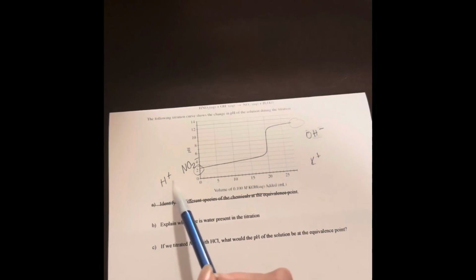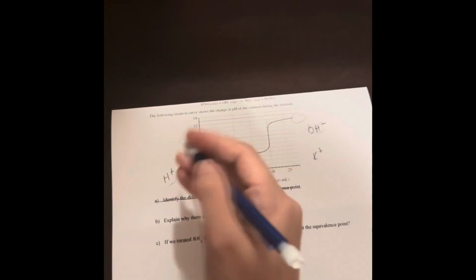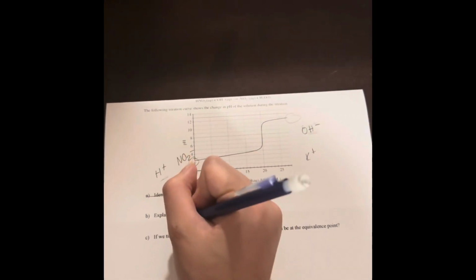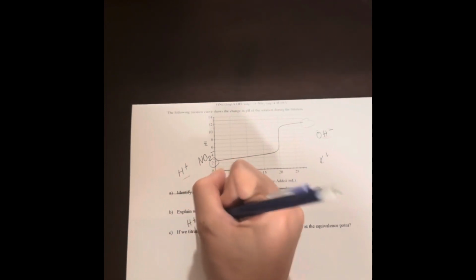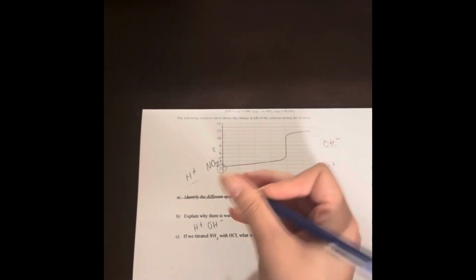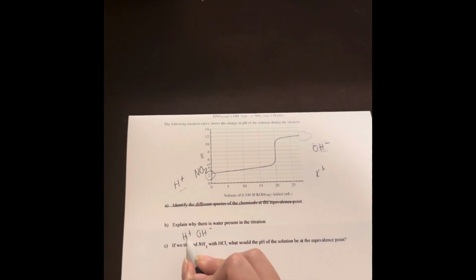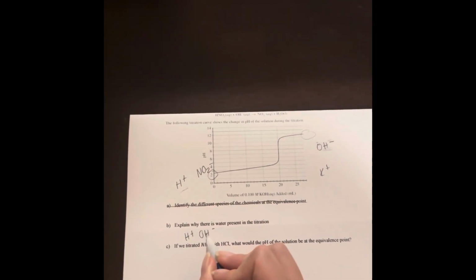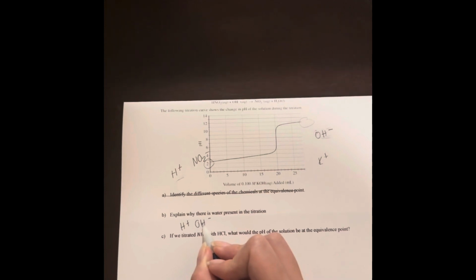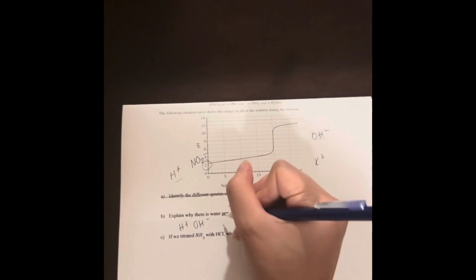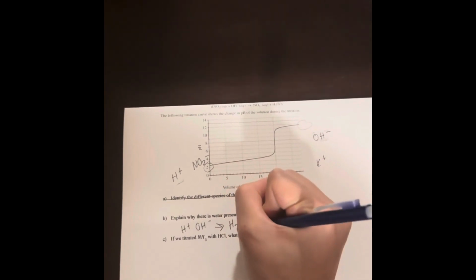When these split, the OH will neutralize with the H plus. Because of this, we have H plus and OH minus. And these two want to bond due to this having one electron to donate and this one wanting one electron to be gained to be neutralized. This will turn into H2O.